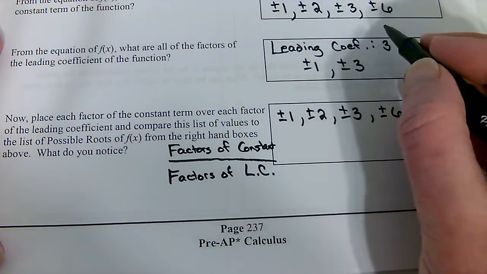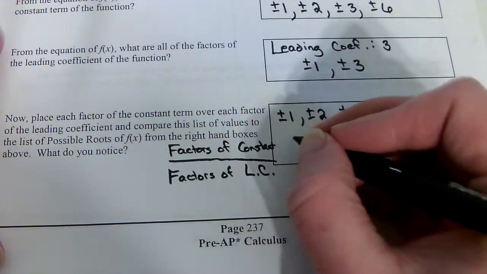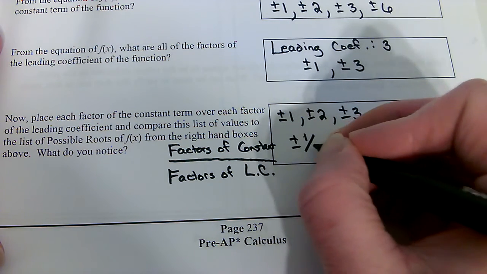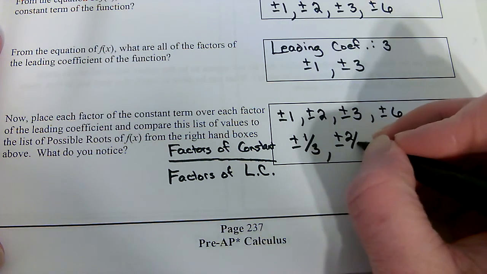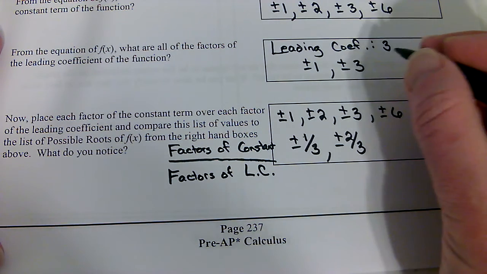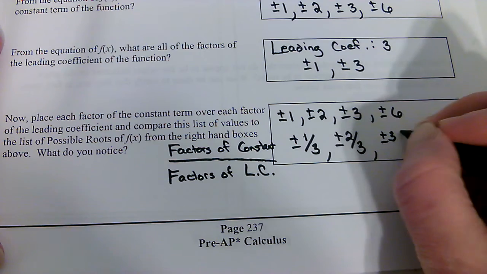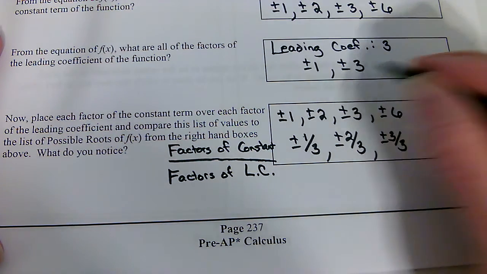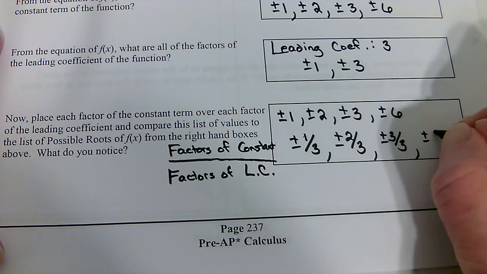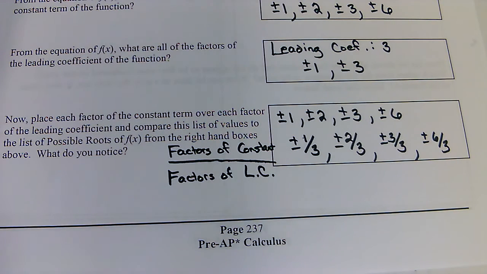Now what if I took each of those and then divided it by 3? 1 divided by 3 would be 1/3. 2 divided by 3 would be 2/3. 3 divided by 3 is really just a 1. We already had that listed. 6 divided by 3 would actually be a 2, which we already had listed.